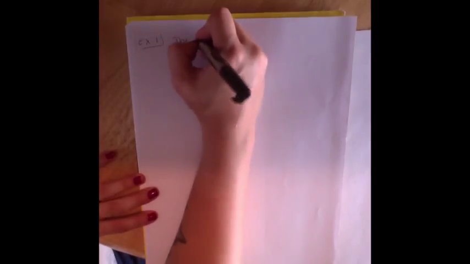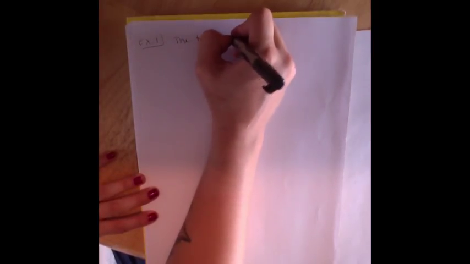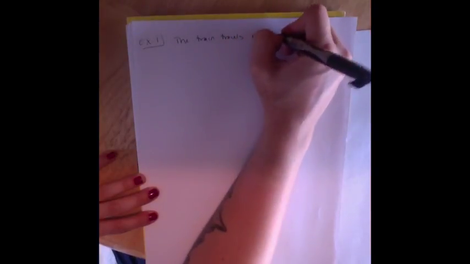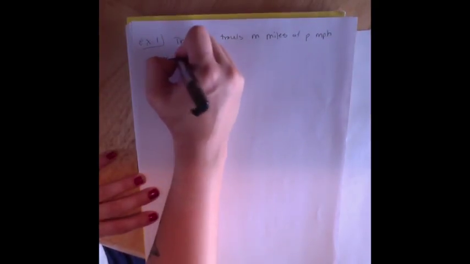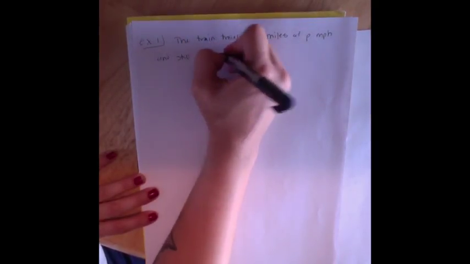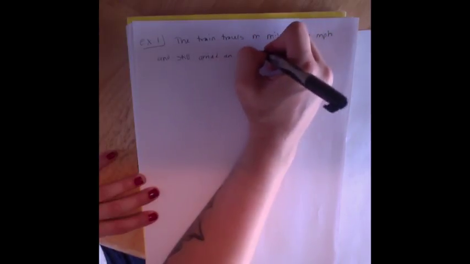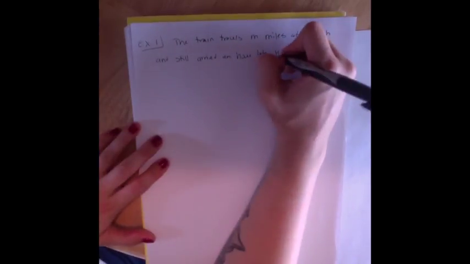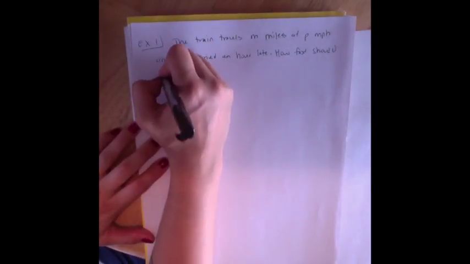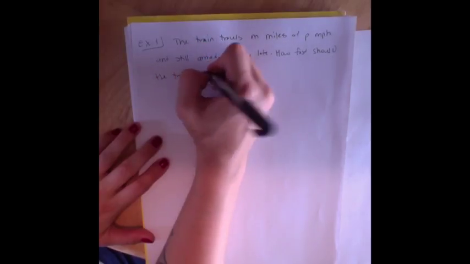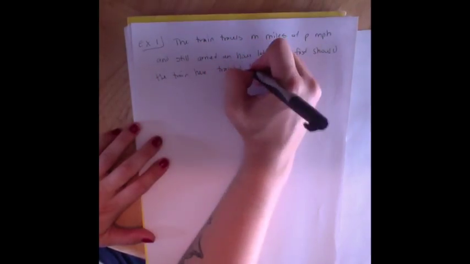Okay, so let's look at an example. The train travels m miles at p miles per hour and still arrived an hour late. How fast should the train have gone to arrive on time?